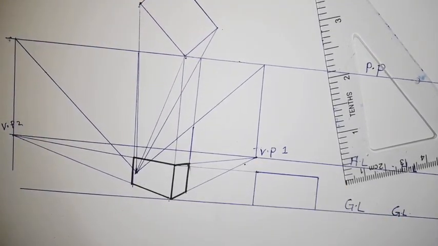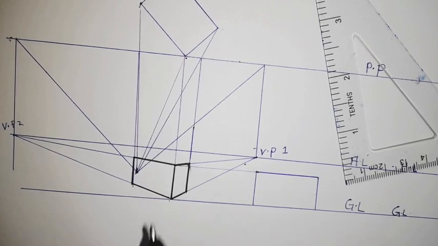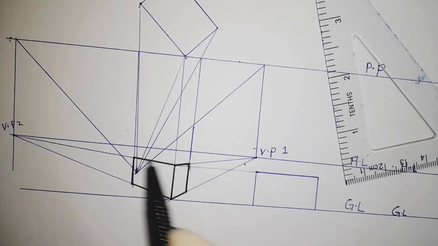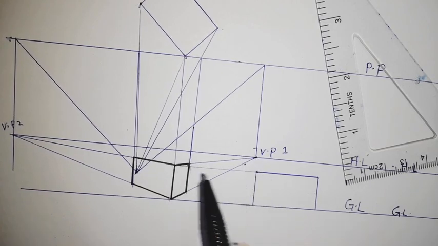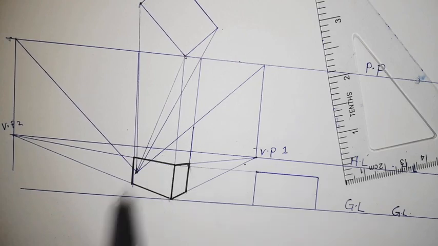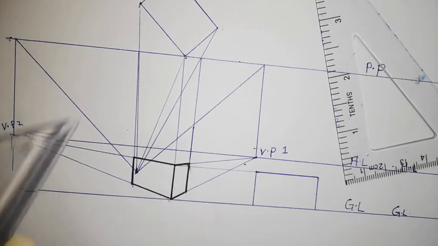Now we are remained with getting the one at the farthest corner. How do we get it? It means we are going to join this point to this vanishing point, then we join this to this other vanishing point. Where they cross at the back, it gives us the corner on the opposite side, or the back side.